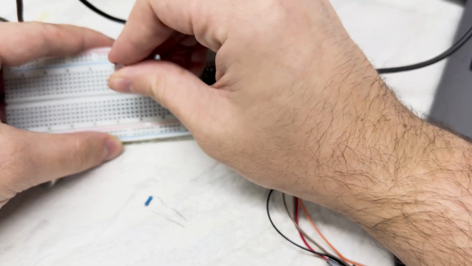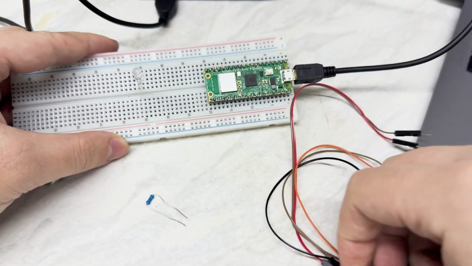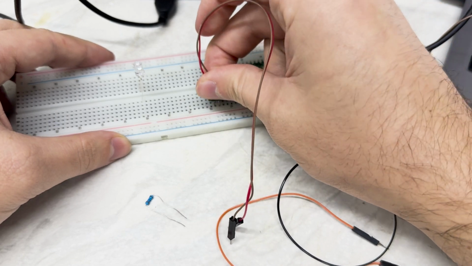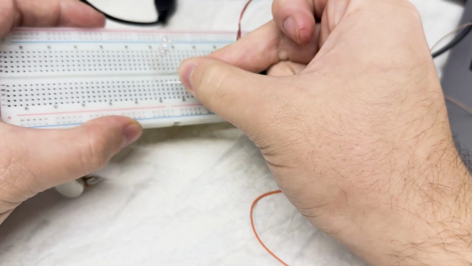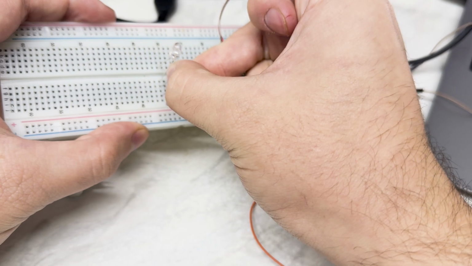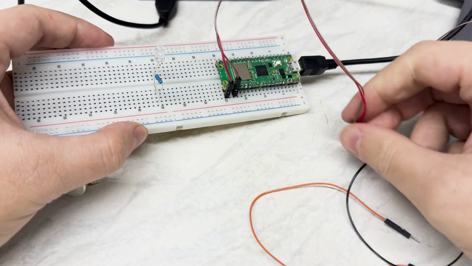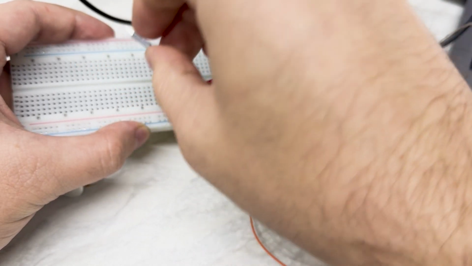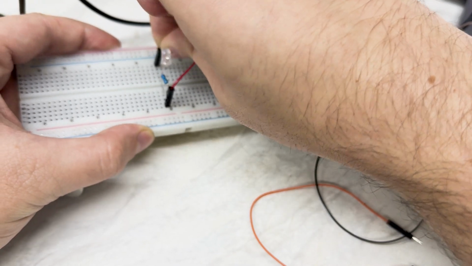Let's position it here. I'll just make some space for the potentiometer later on. Now remember, we're connecting it to GP16, so just for good practice, I'll put red wire on 16 and brown wire going to ground. I'll connect the resistor now here to the positive leg of the LED. There we go. Red wire going here, brown wire going to the short leg or the ground leg of the LED, just like that.